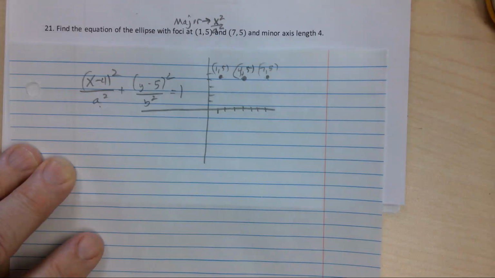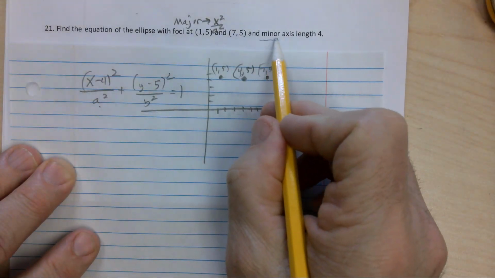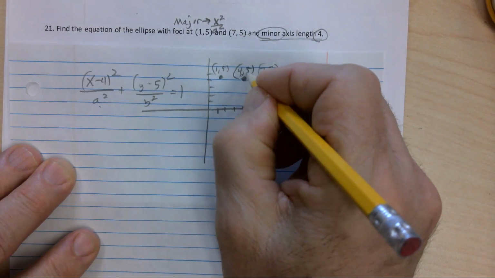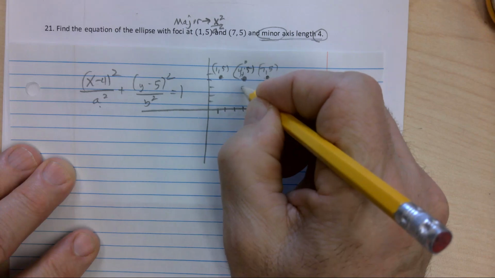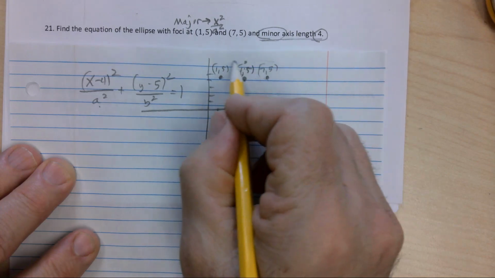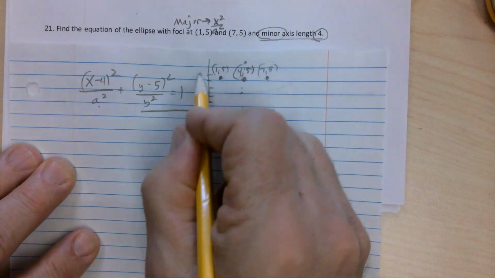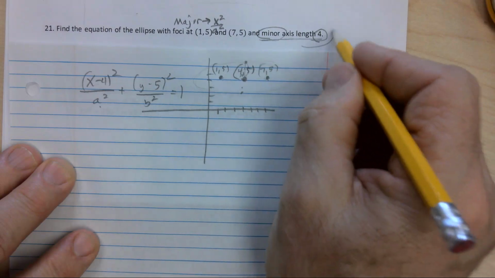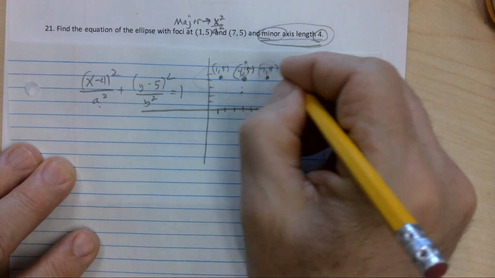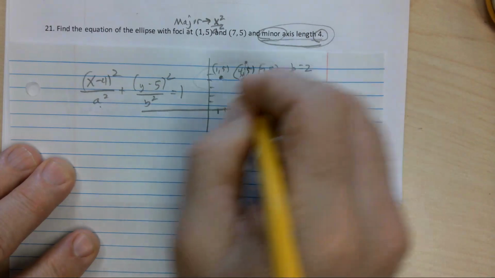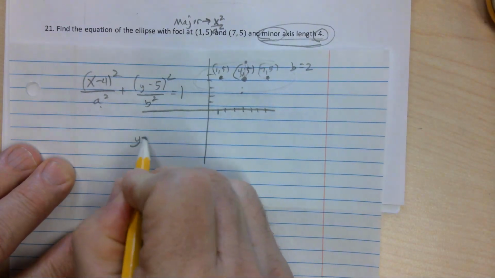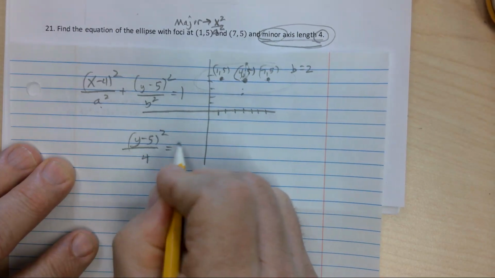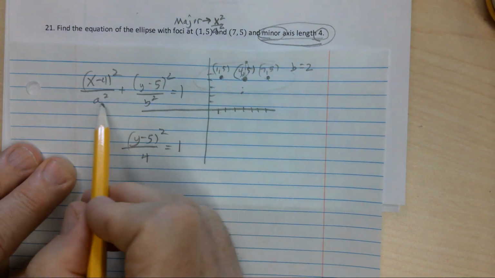Now let's read the rest for some clues. The entire minor axis is 4. That means I'd go up 2 here, down 2 here if I was going to draw the drawing, so it's going to look something like this. Not sure, but I do know that this is 2, half of the entire minor axis. So b is 2, and I square it and put it right here. So it's y minus 5 squared over 4. I know that much.